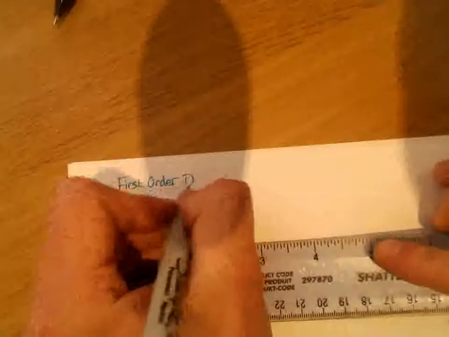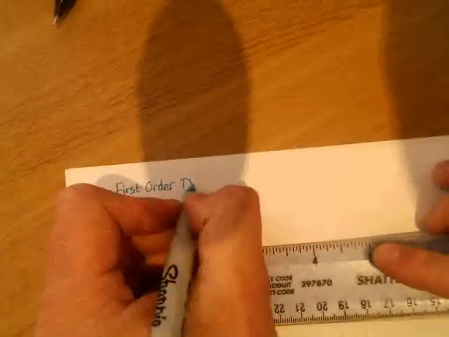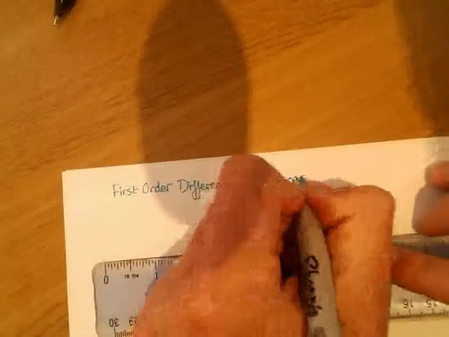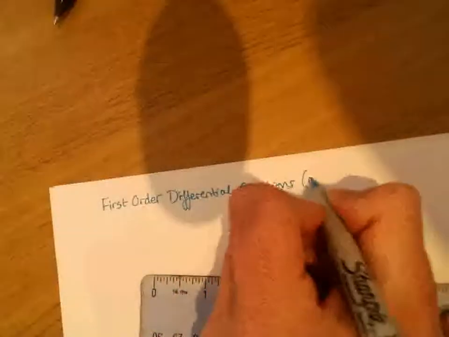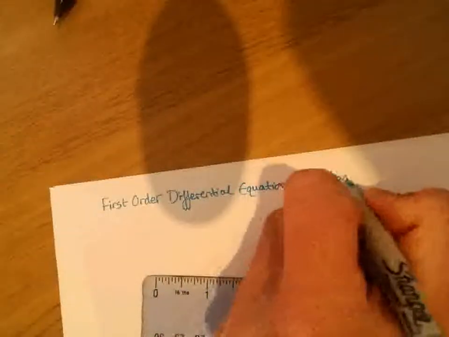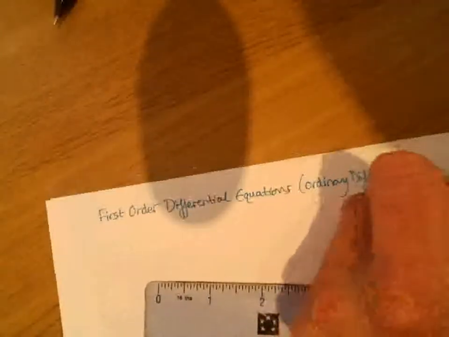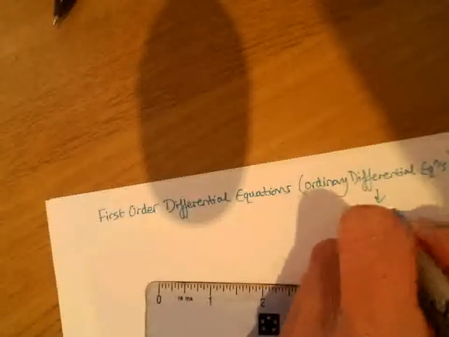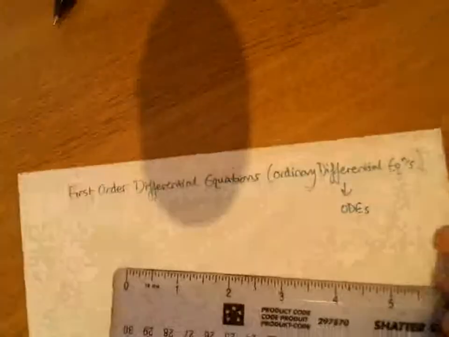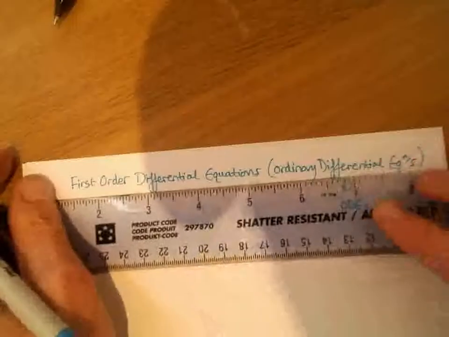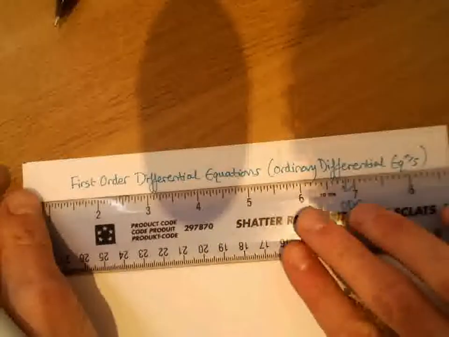The only reason I said oops there was that I just wanted to write ordinary differential equation, but I missed that out. So ordinary differential equations, which will be referred to as ODEs for short, and the ordinary is essentially just a nod to the fact that there's only one independent variable.